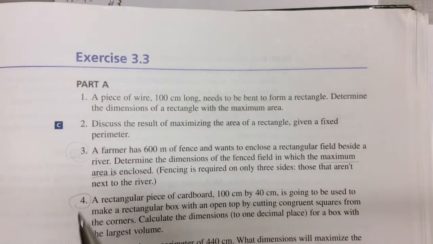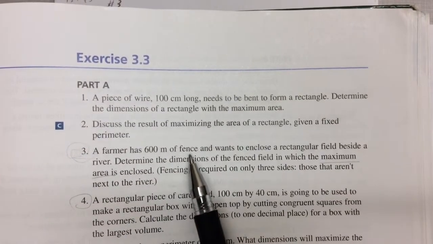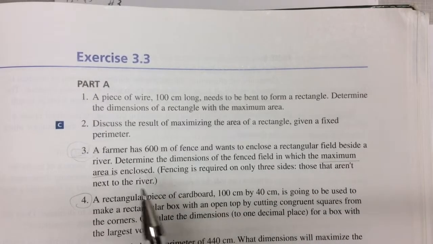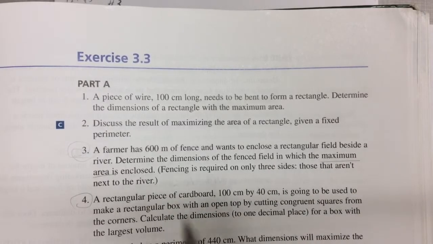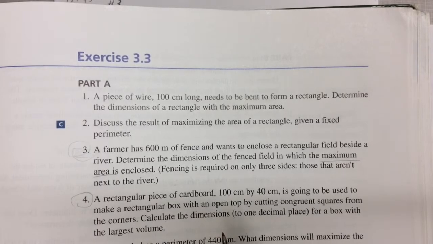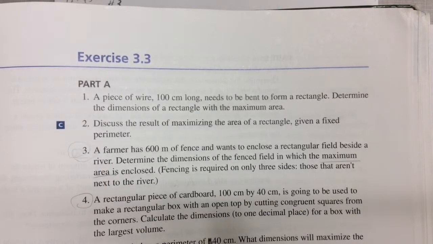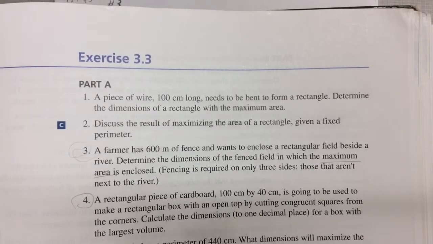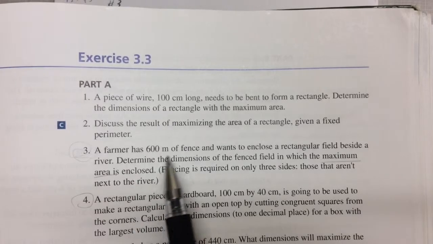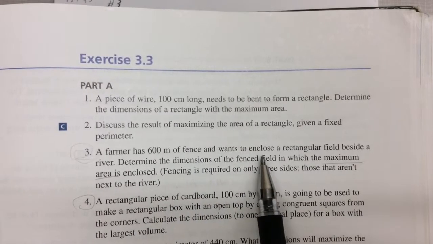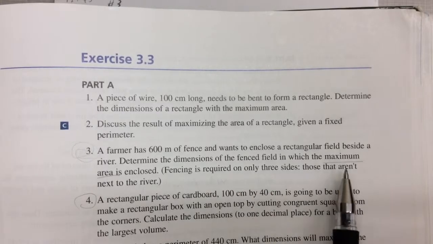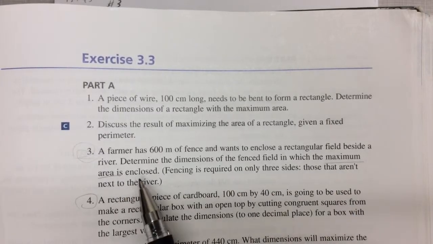So number 3 is a farmer has 600 meters of fence and wants to enclose a rectangular field beside a river. Determine the dimensions of the fenced field in which the maximum area is enclosed. Fencing is required only on 3 sides, those that aren't next to the river. Okay, so you're given 600 meters of fence and you want to find the dimensions of the field that give you the maximum area enclosed.